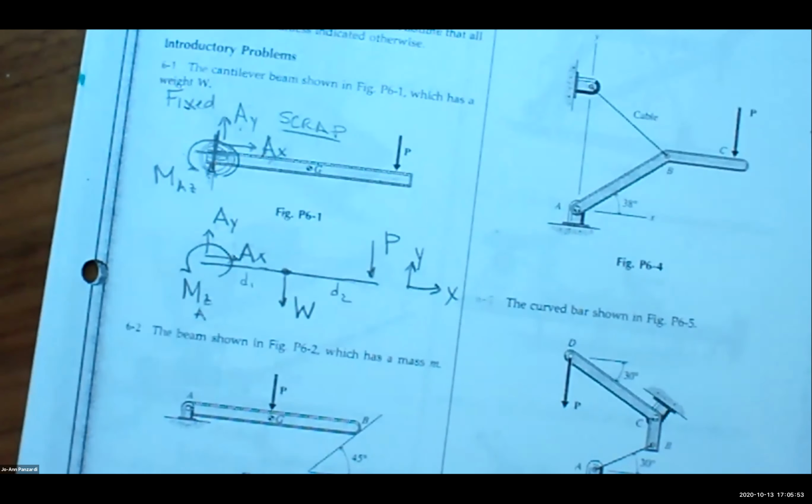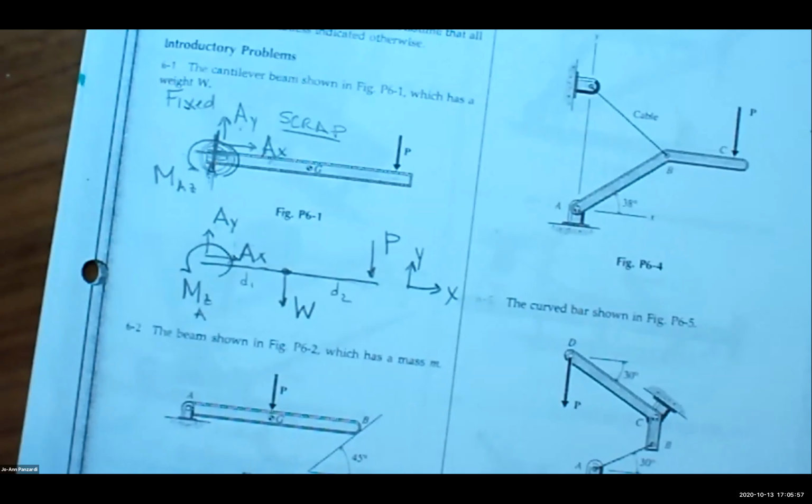To follow up on that, wouldn't the moment be the other way around? Good point. I'm trying to figure out directions, especially AX as well. Would it be pulling? I don't know. It doesn't matter how it's drawn, because in the end, when you do your equilibrium equations, what will you get if you drew it in the wrong direction? A negative. A negative.